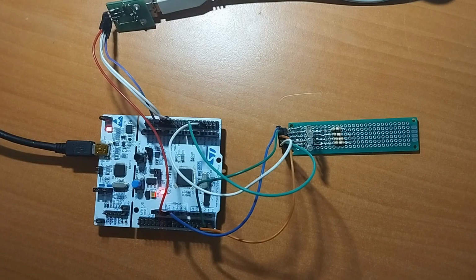Hello, this is an additional video regarding the USB-MIDI converter. In this video, I will show you how to emulate an external USB-MIDI keyboard using STM32.